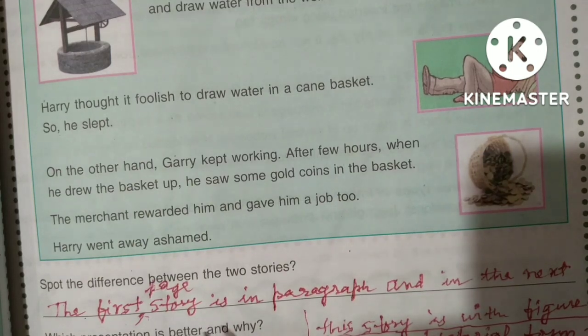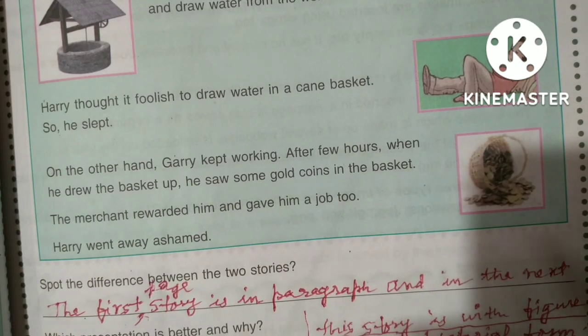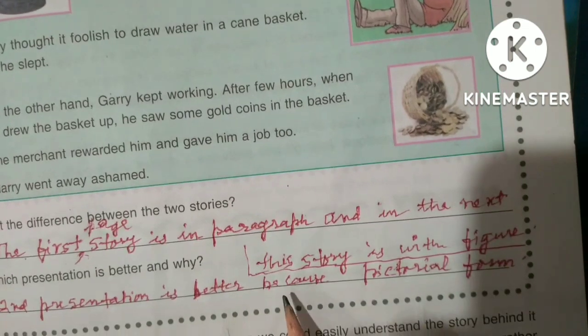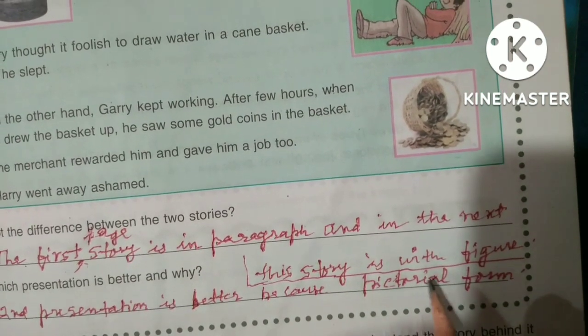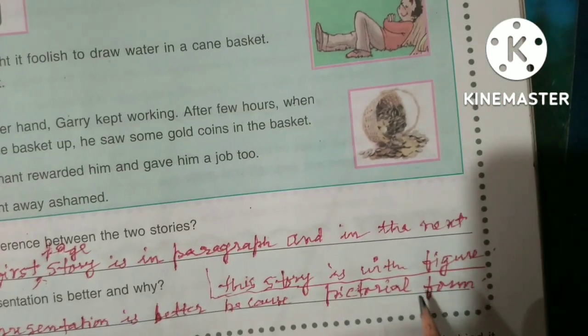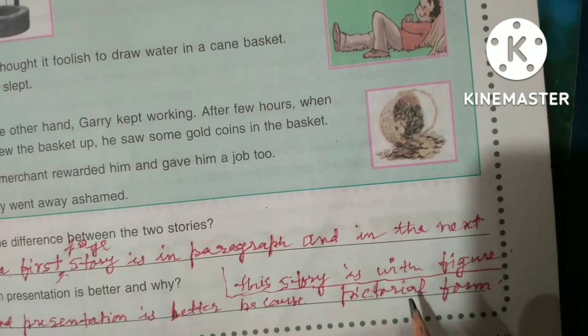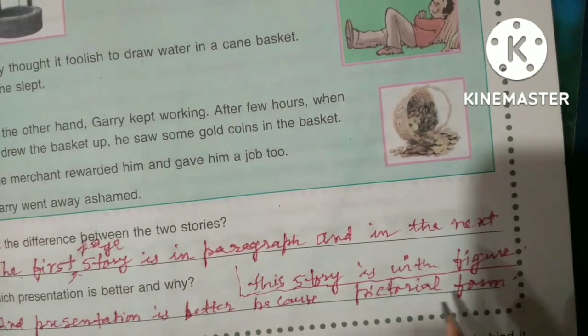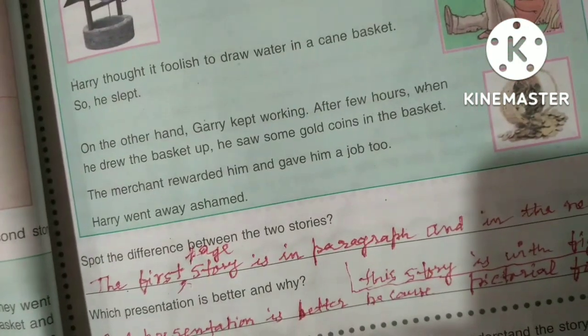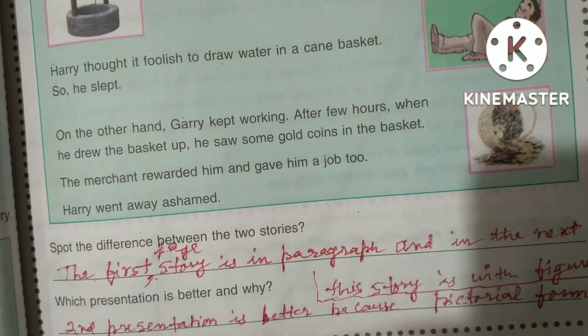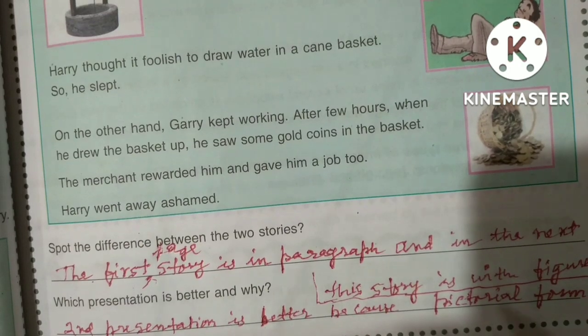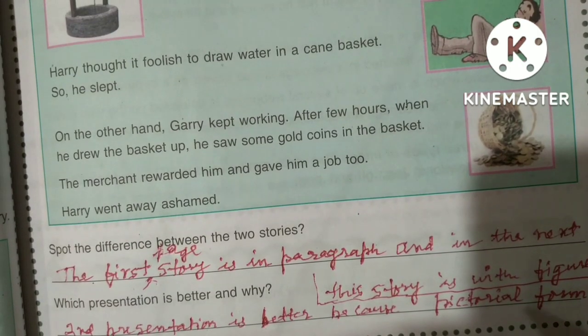The first page story is in paragraph form, and in the next, the story is with figures. You may write differences from your own mind also. Which presentation is better and why? The second presentation is better because it is in pictorial form.